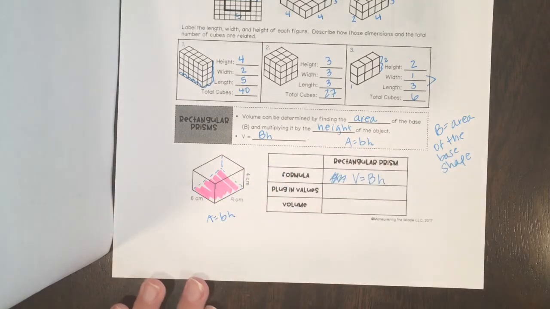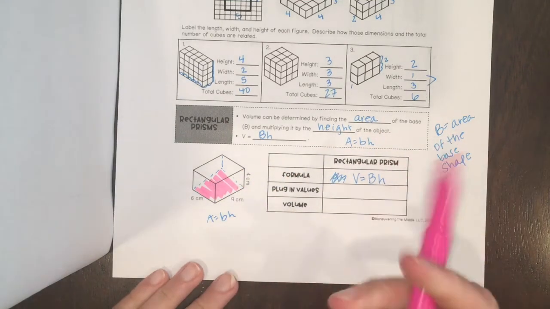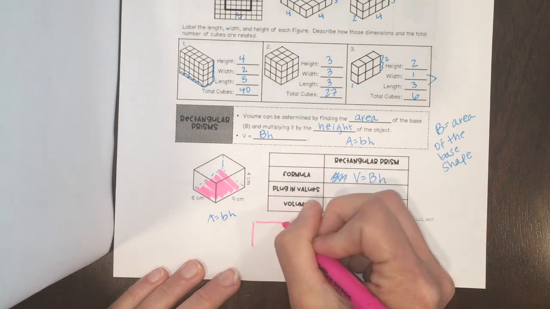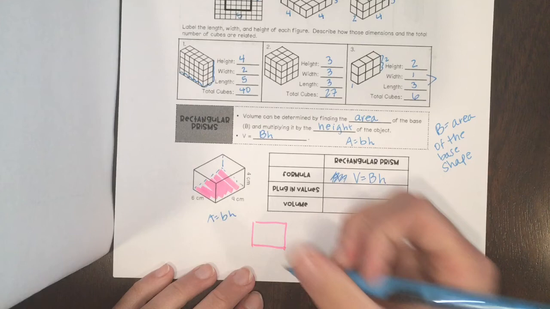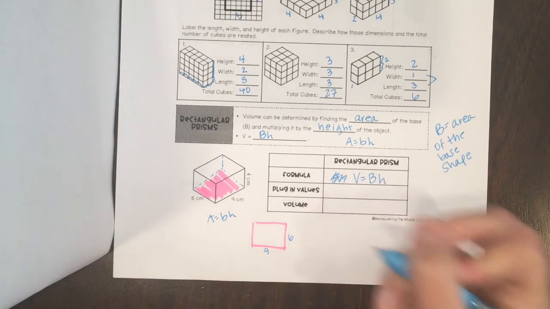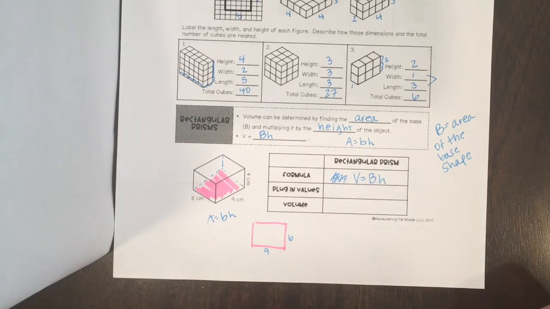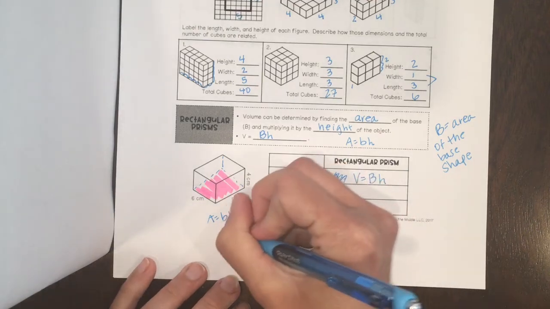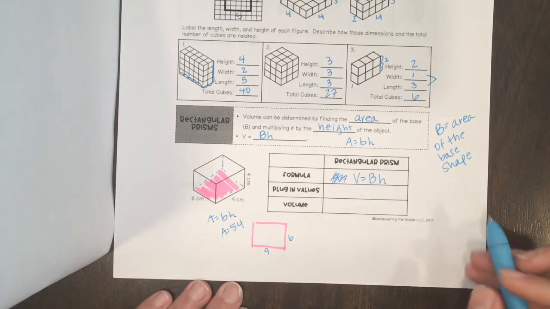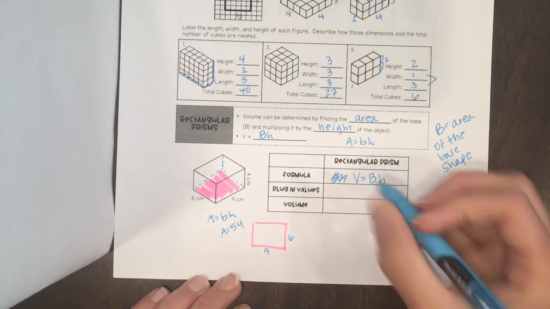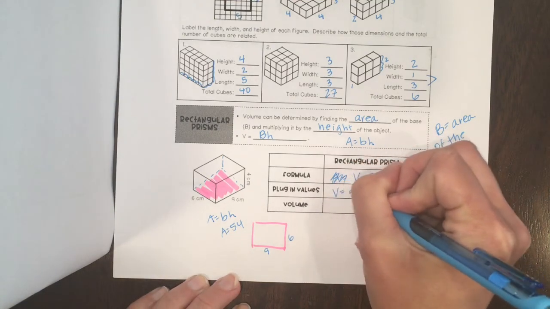So if we were just looking at this pink part as the rectangle that it is and only thinking about finding the area of that pink part, we have sides of 9 and 6. So the area of the base would be 6 times 9, or 54. So for big B, we're going to use 54.